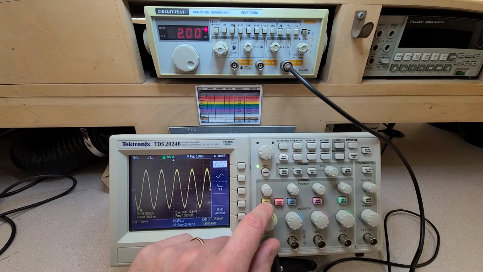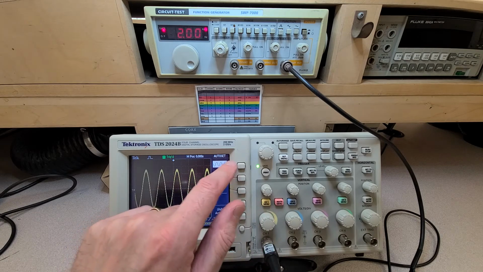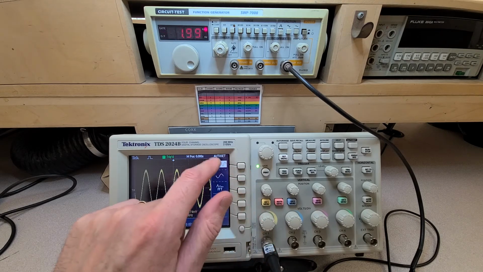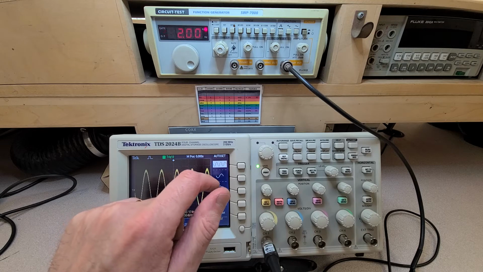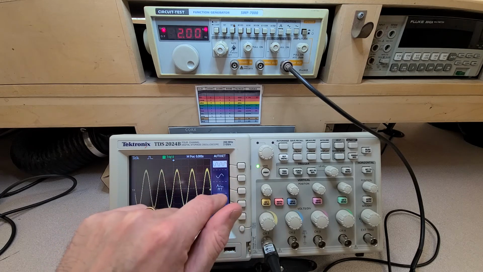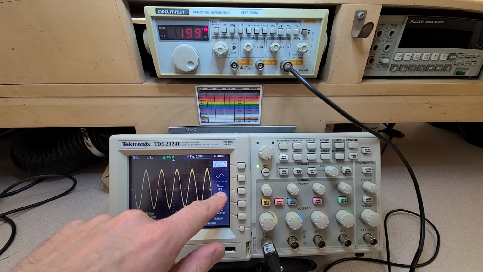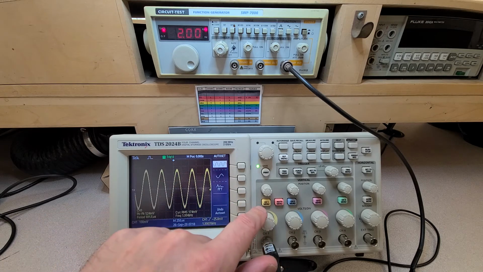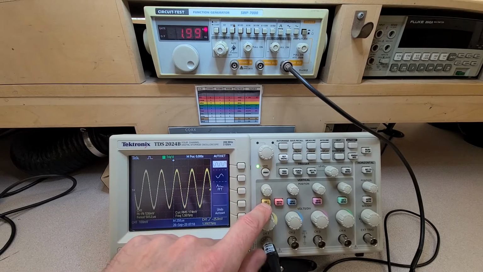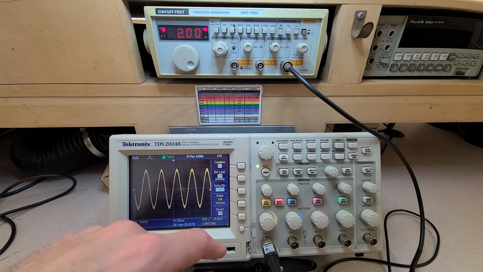Let's go back to our channel 1 menu. Before we do, basically you just want a continuous wave in here. It's got other fancy features, one called a fast Fourier transform, which is really cool, but we're not going to get into it today. Okay, we're back at the channel 1 menu.